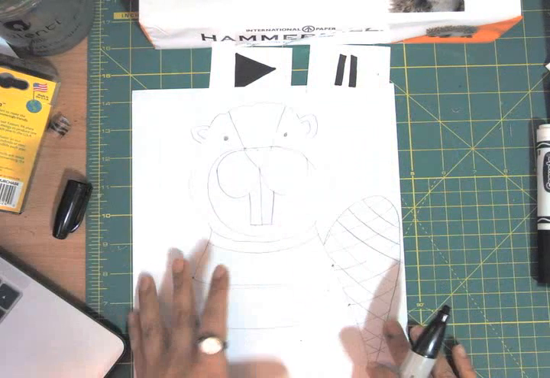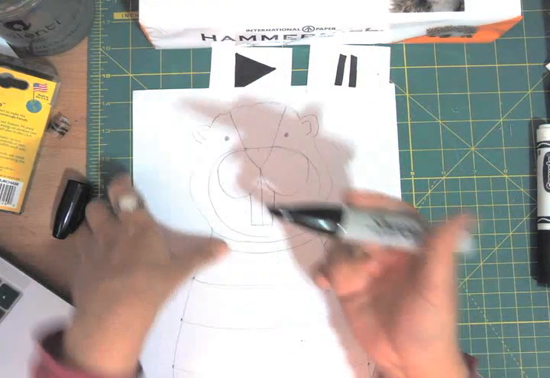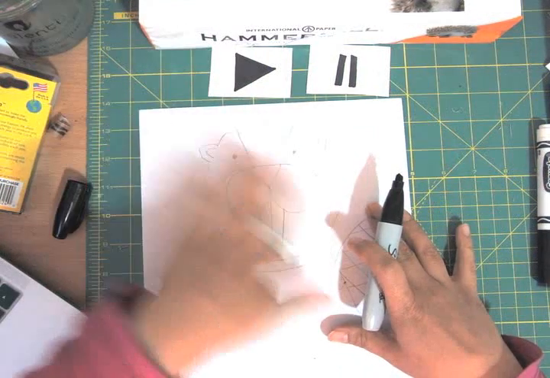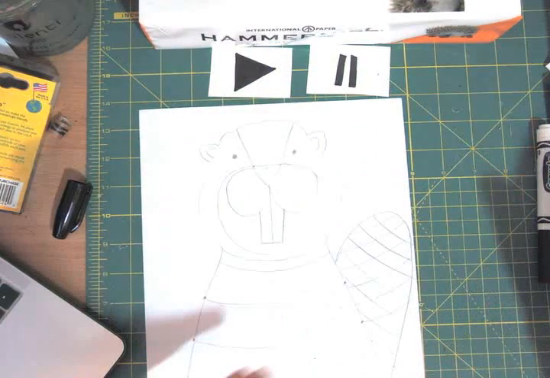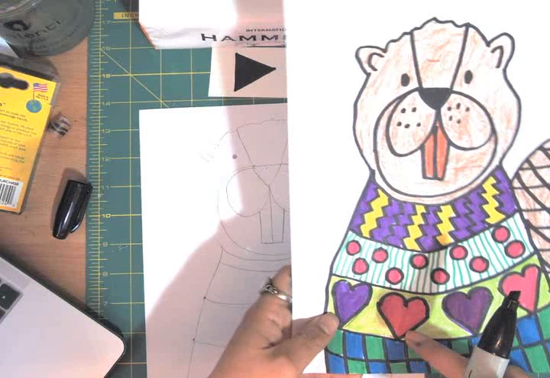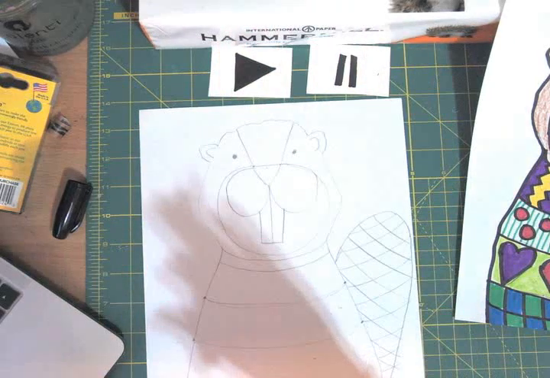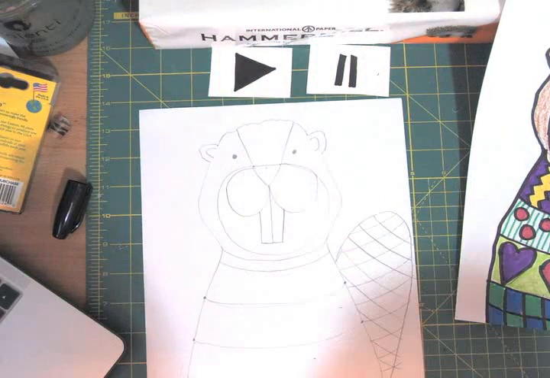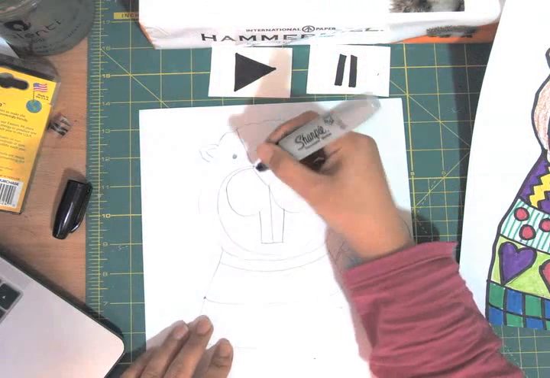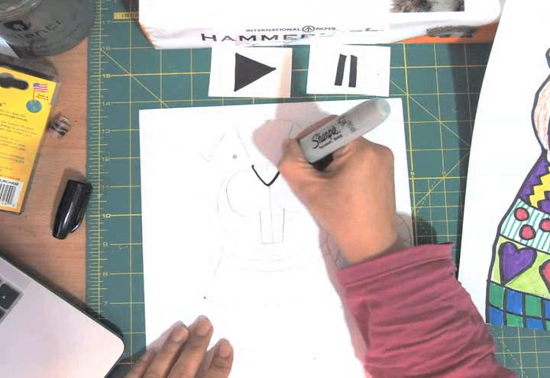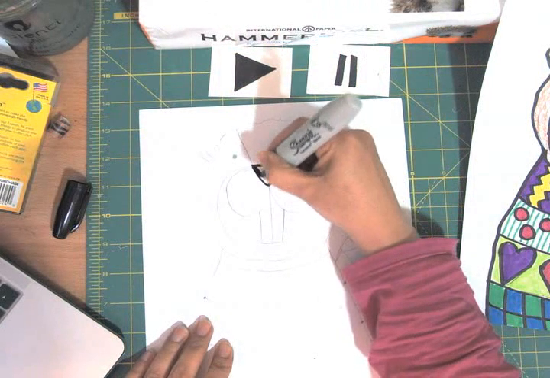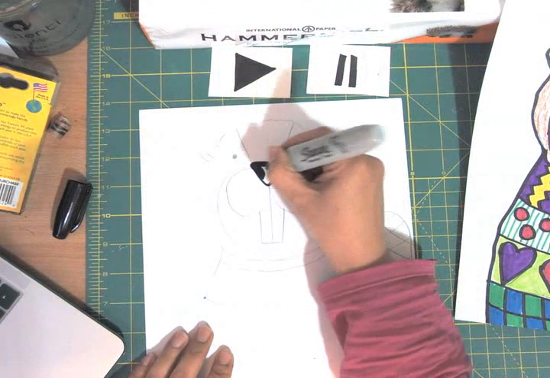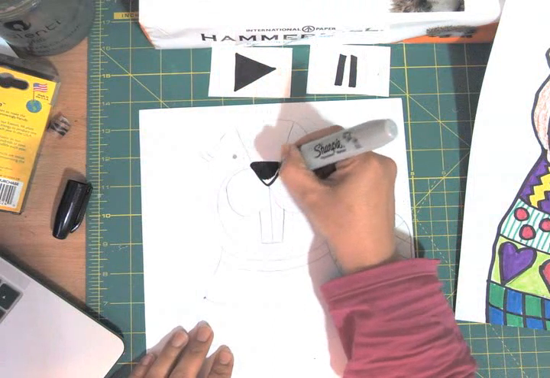So I'm gonna start with the nose, and I'm gonna color it with Sharpie, but please don't color the other stuff, I mean the other patterns, with Sharpies, okay? You just trace it and then leave the other work to the crayons or pencils or markers, whatever you have. Okay, so I'm gonna start tracing, and then you can also color the nose like this, okay.